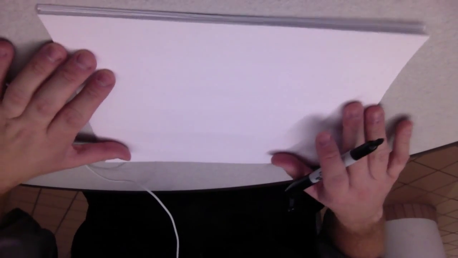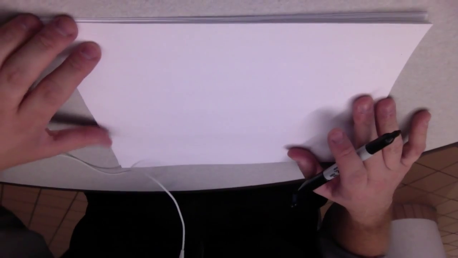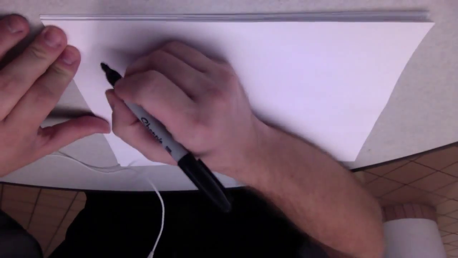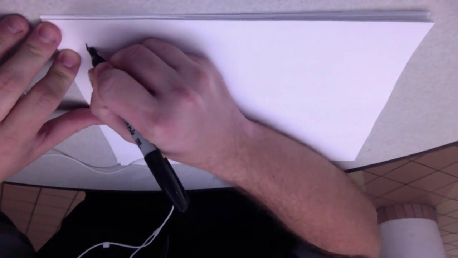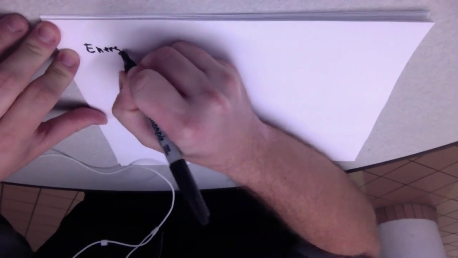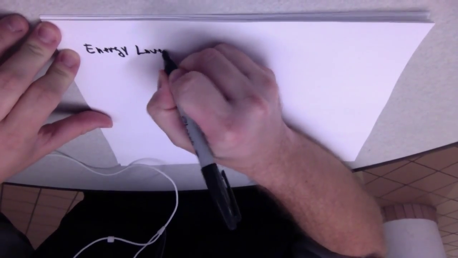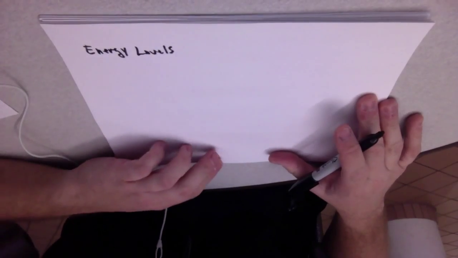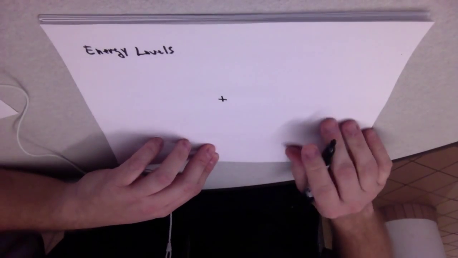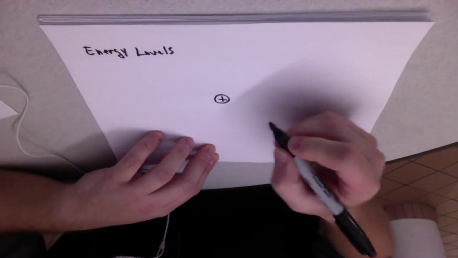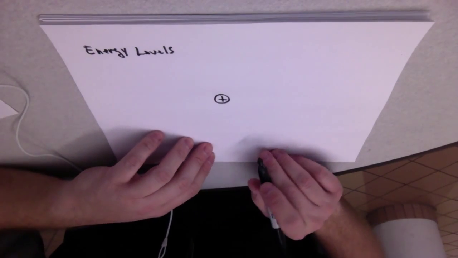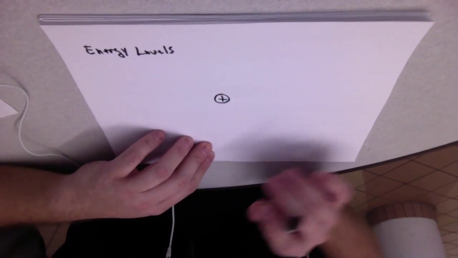Okay, so let's go ahead and talk about how the electrons are arranged in atoms. The electrons, like I said, are arranged in energy levels. So if I have the nucleus here, a way of imagining it is, okay, I have a nucleus, and then in very discrete energy levels.